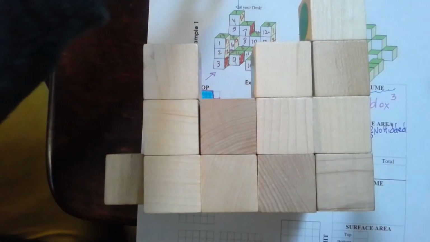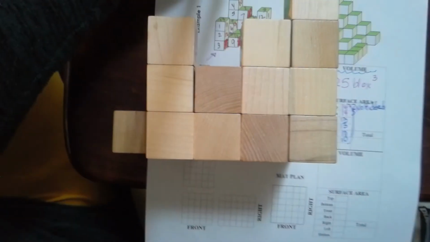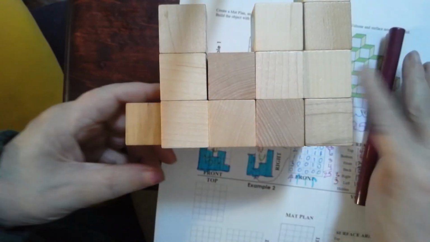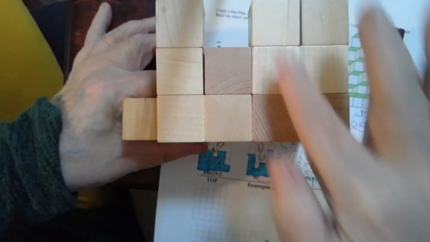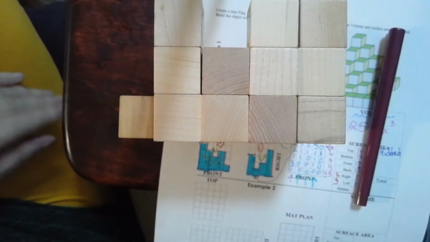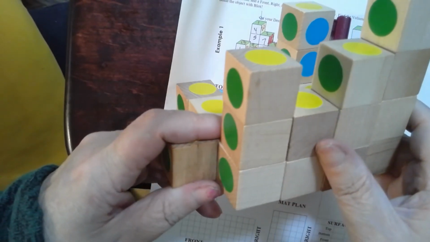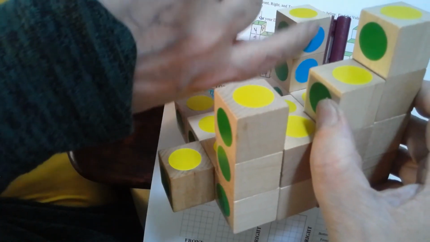It's possibly even more clear if you look at my object from the back side. I don't have any stickers on these, but these are the 13 that we counted, but if I change my perspective any, you see a couple of blue stickers.